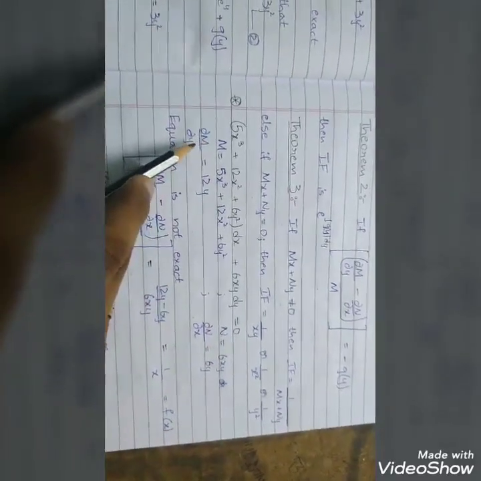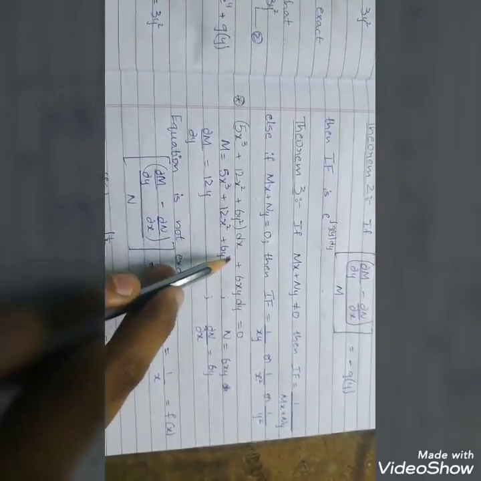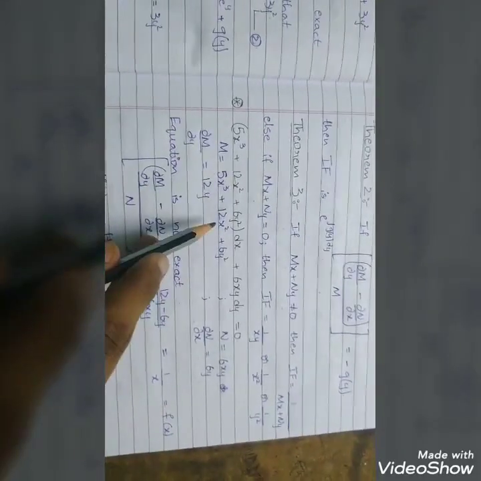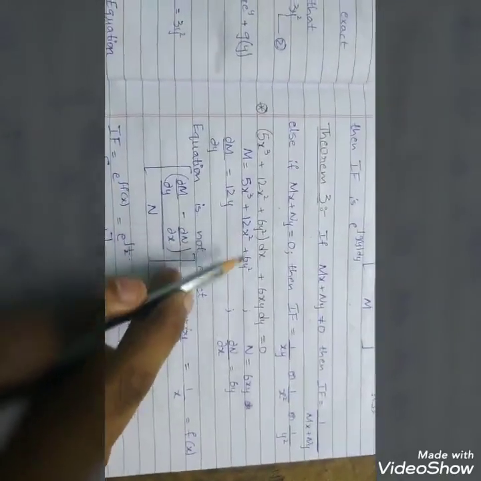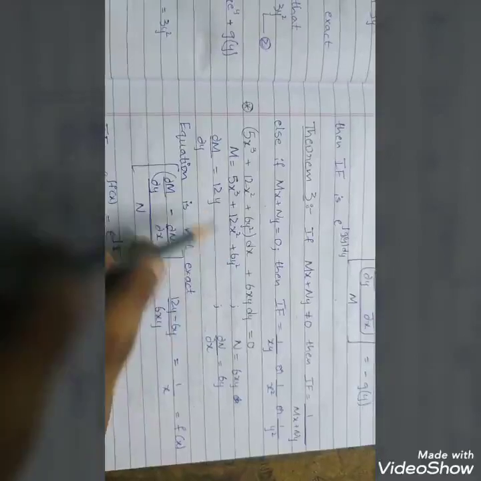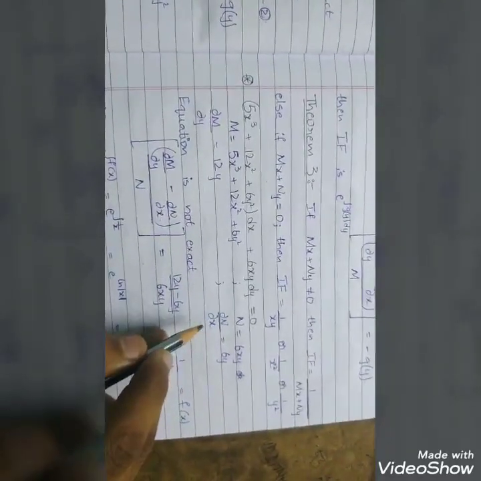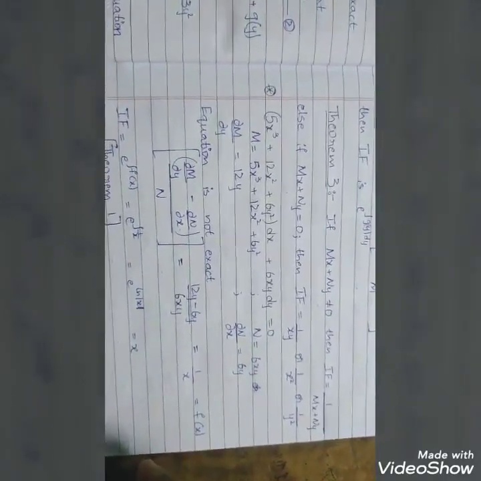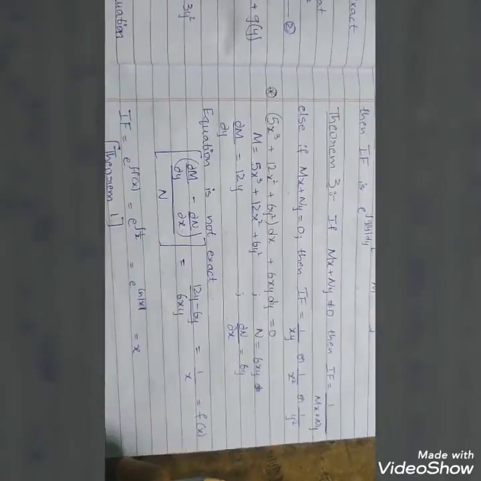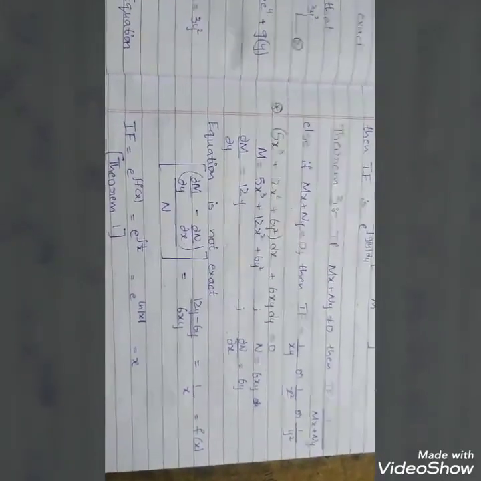Here, ∂M/∂y: x is assumed to be a constant, so those terms become 0, and 6y² becomes 12y after differentiation, and ∂N/∂x is equal to 6y. Here we can carefully observe that ∂M/∂y is not equal to ∂N/∂x, hence the equation is not exact.